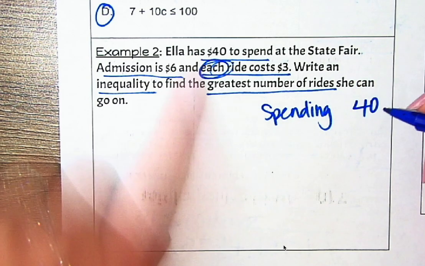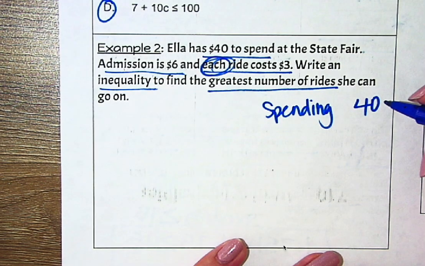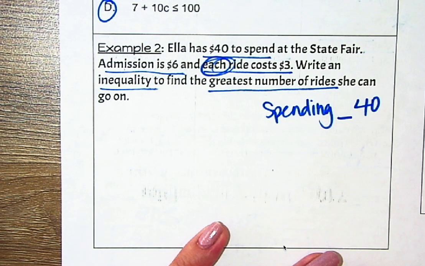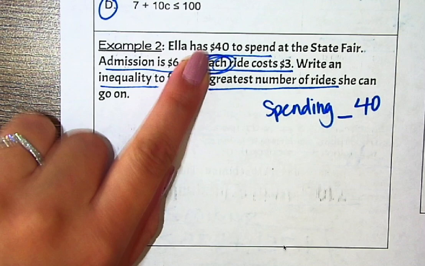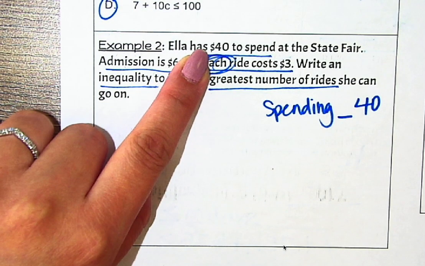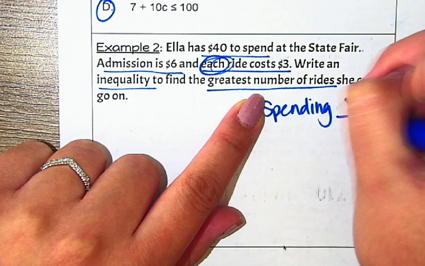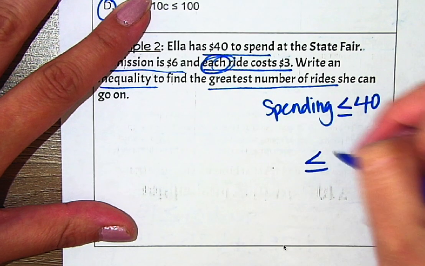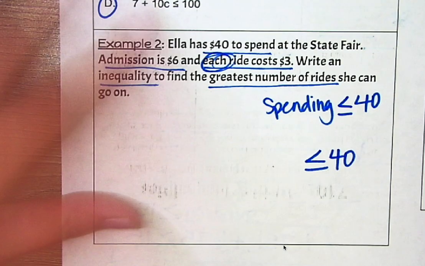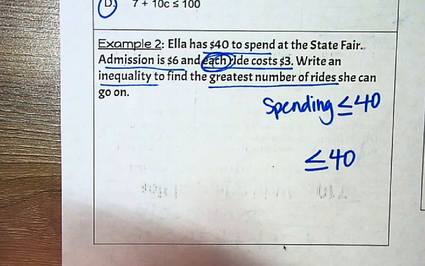Can she spend equal to 40? Yes, if she has 40, she can spend equal. Can she spend more than 40? Well, no, if you have $40, you can't spend more than 40, right? She can spend less than 40. So we already have my total, right? It's less than or equal to 40.